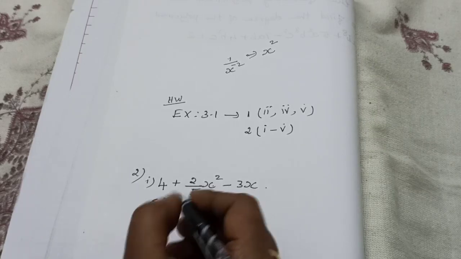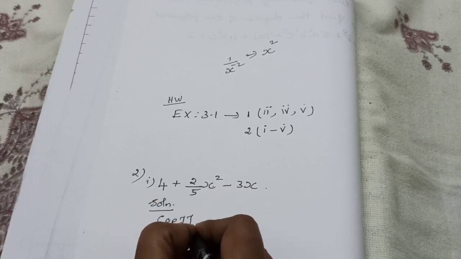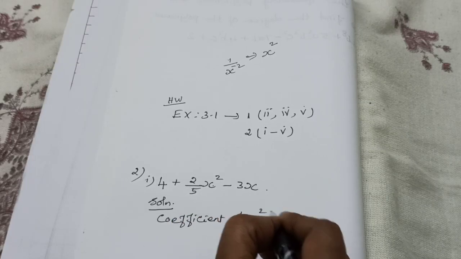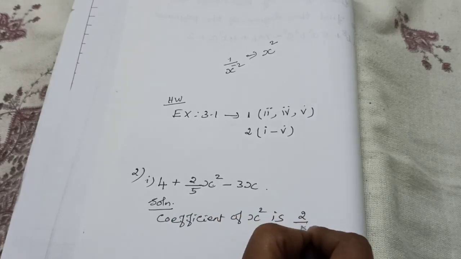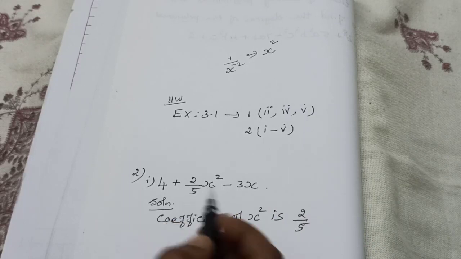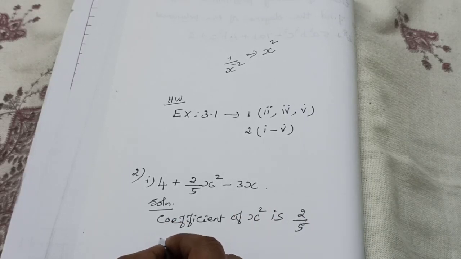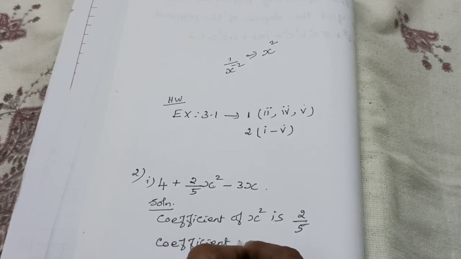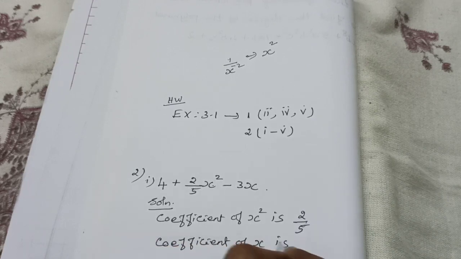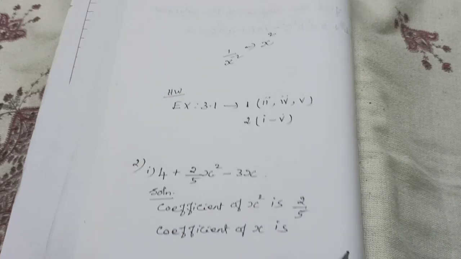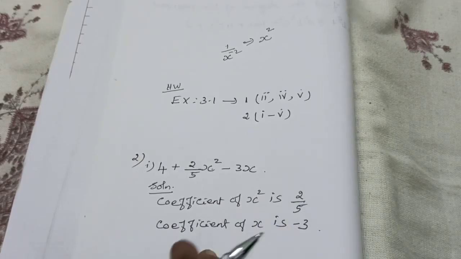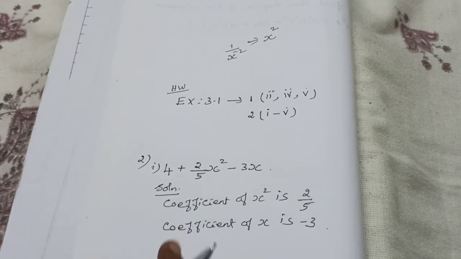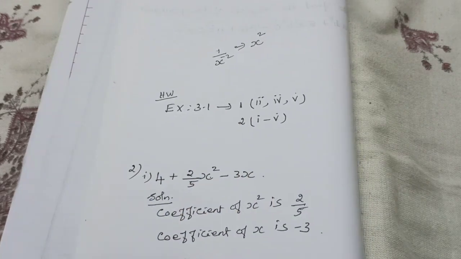Okay. Solution. Coefficient of x square is what? 2 by 5. And what's the coefficient of x? Coefficient of x is minus 3. That's the answer. Okay, write the coefficient of x square and x in each of the following polynomials. Like that, remaining questions also you complete.